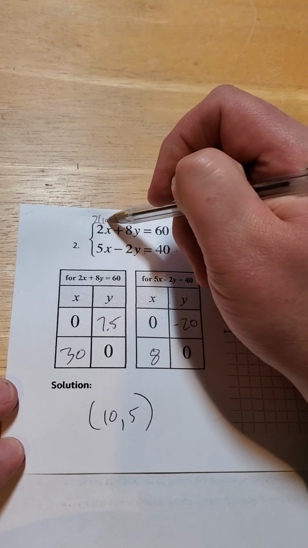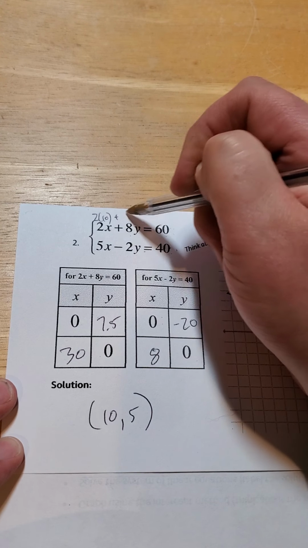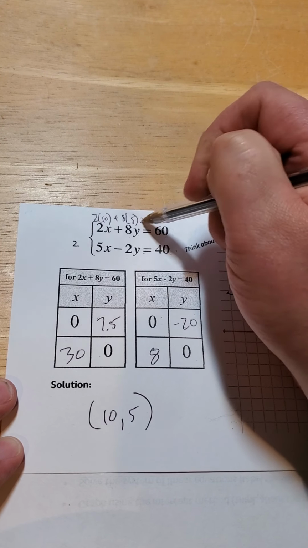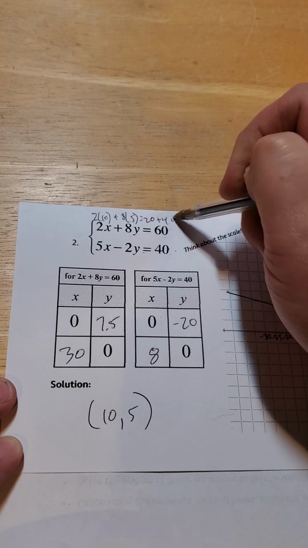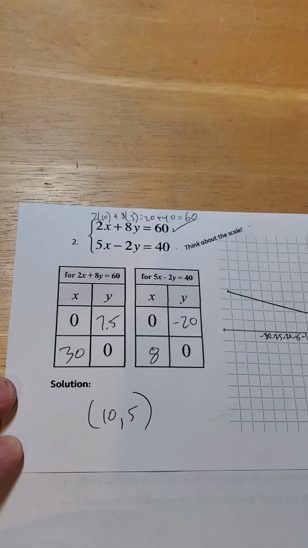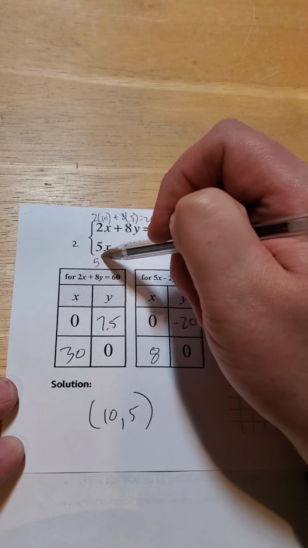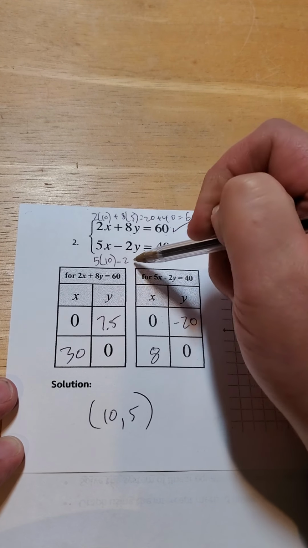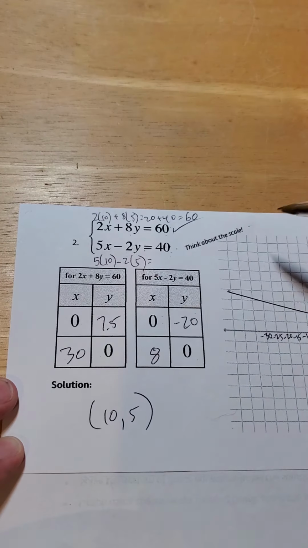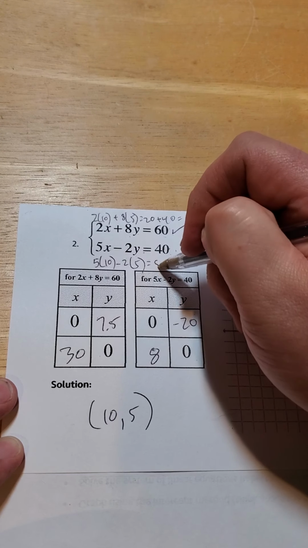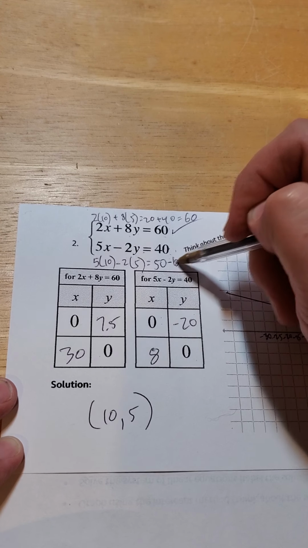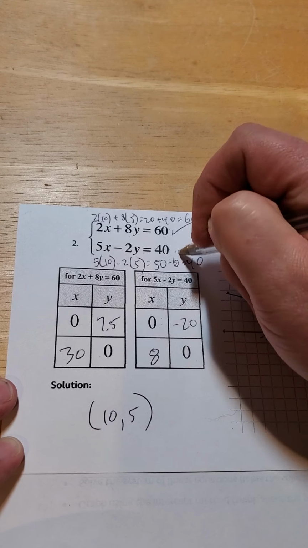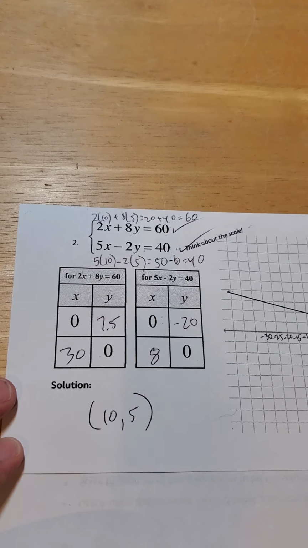So 2 times 10 plus 8 times 5, that's of course 20 plus 40, and that is in fact 60. But we have to check both of them. 5 times 10 minus 2 times 5. Let's see what we get. 5 times 10 is 50, minus 2 times 5 is 10, and that's 40. So our solution is correct.